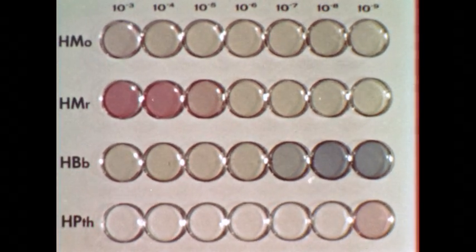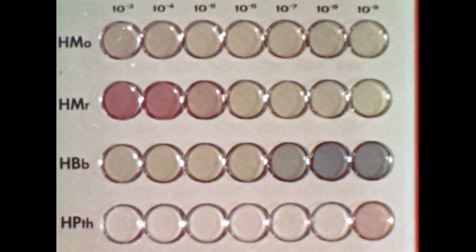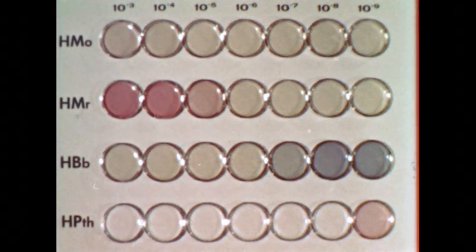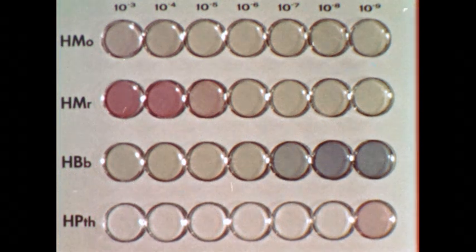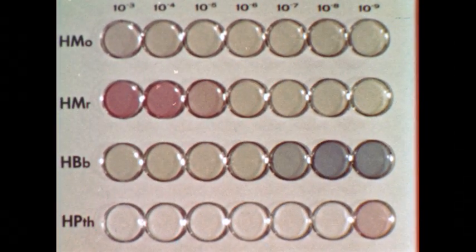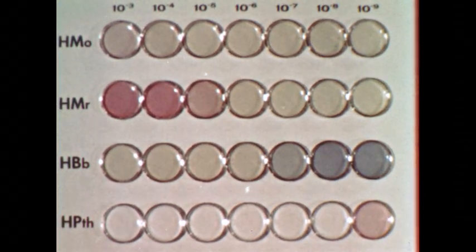Here we have all 4 indicators. Each horizontal row shows the color of one of our 4 indicators as the acidity varies from 10 to the minus 3rd molar to 10 to the minus 9th molar. Each vertical column contains solutions of identical concentration of aqueous hydrogen ions.